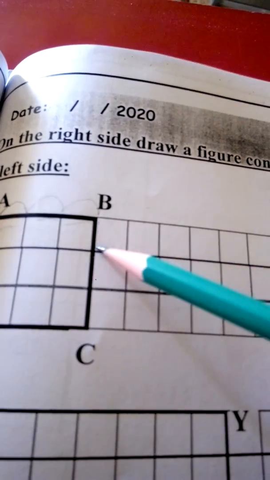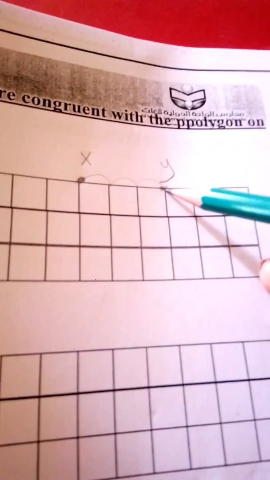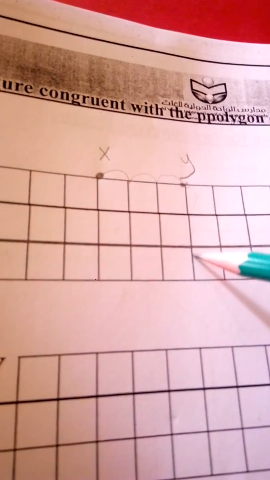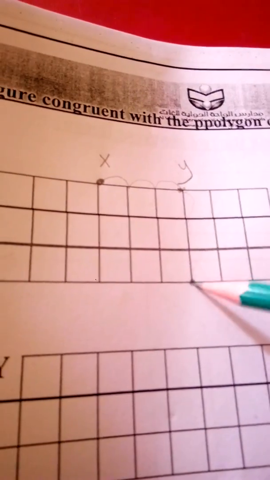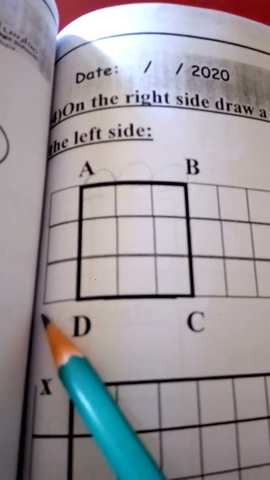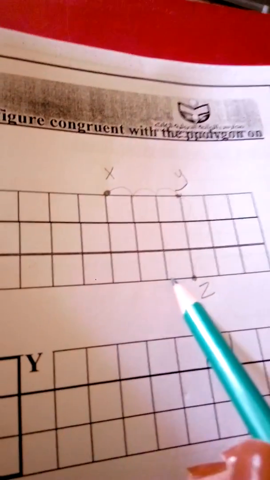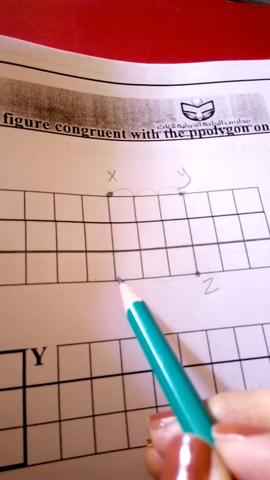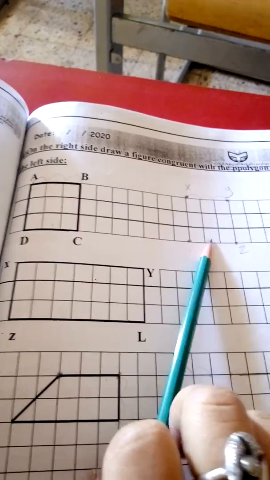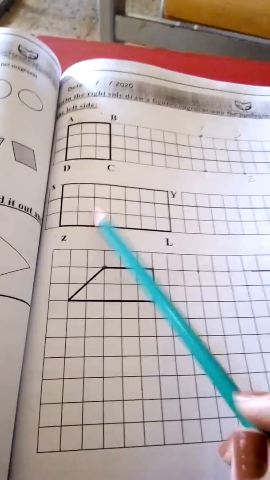طب here the distance between B and C is 1 2 3. يبقى the distance between Y and the next point is 3, 1 2 3. And like this. And the distance between C and D is 3, 1 2 and 3. And join them. We have two squares that are congruent. The same for the rectangle and trapezium.